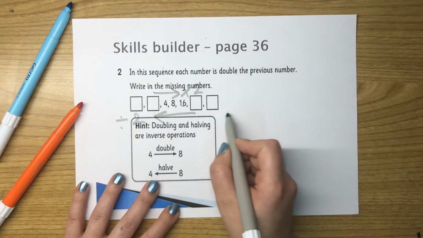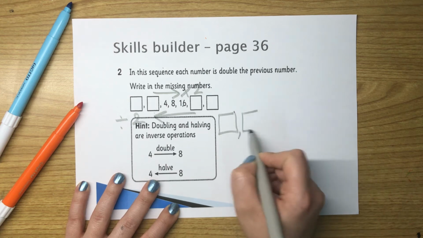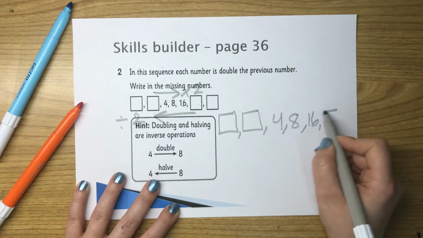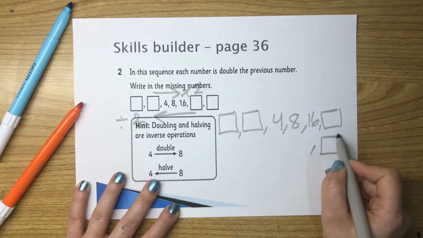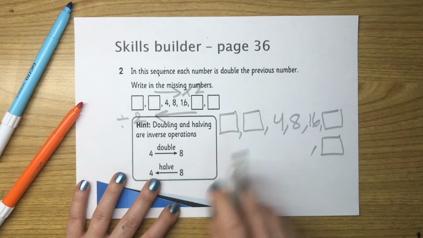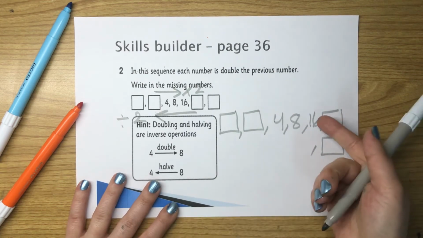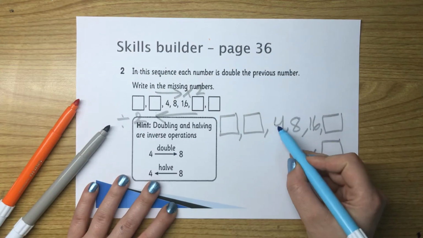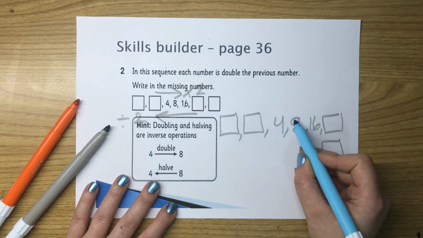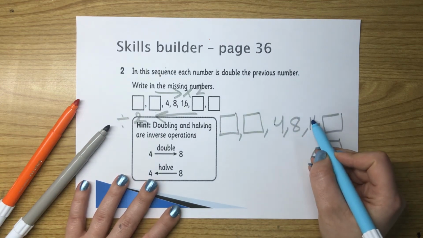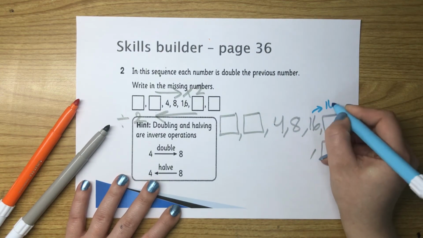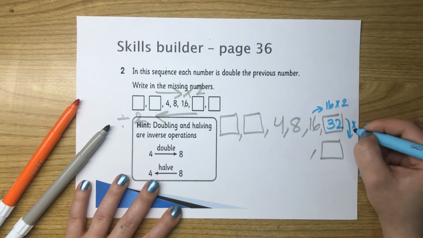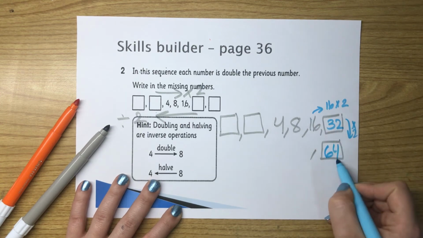Okay, so I'm going to rewrite the sequence again. Larger: 4, 8, 16, and so on. So when you go to the right side, you are multiplying by 2. When you're going to the left side, you are dividing by 2. 4 times 2 equals 8. 8 times 2 equals 16. 16 times 2 equals 32. 32 times 2 equals 64.